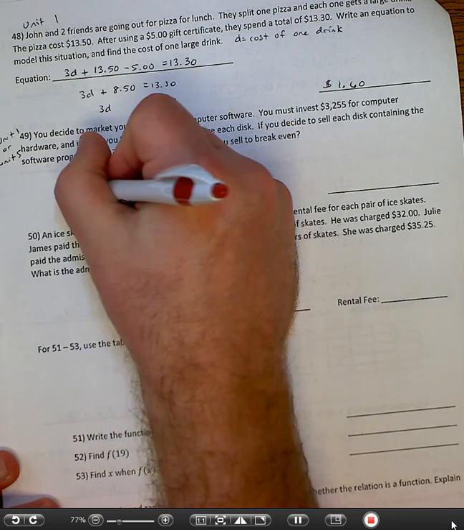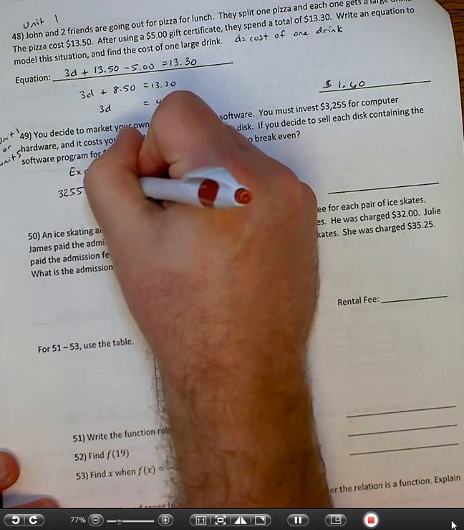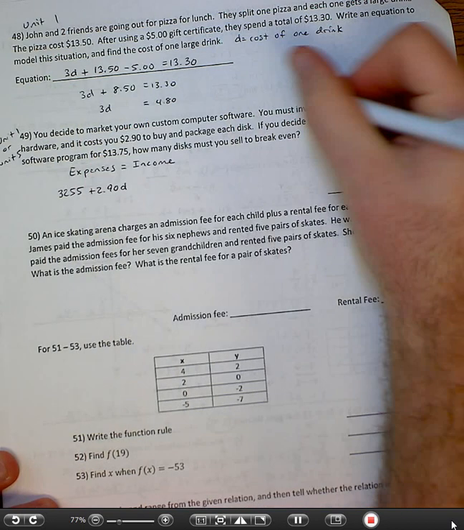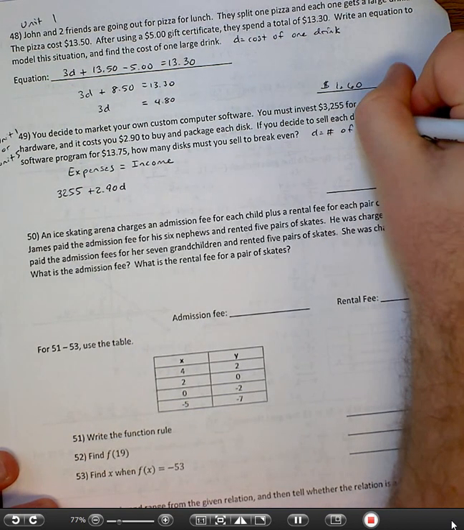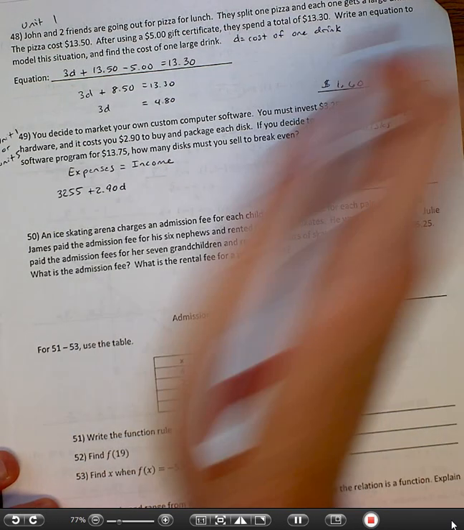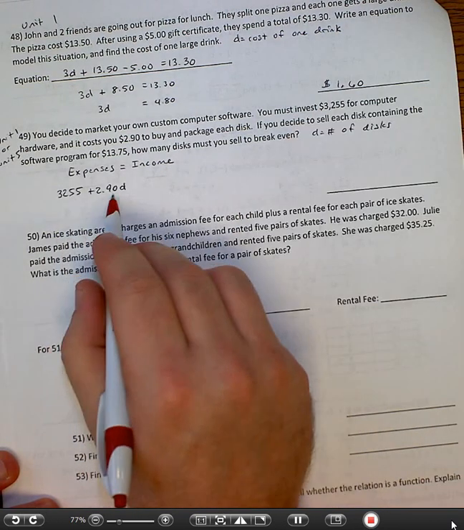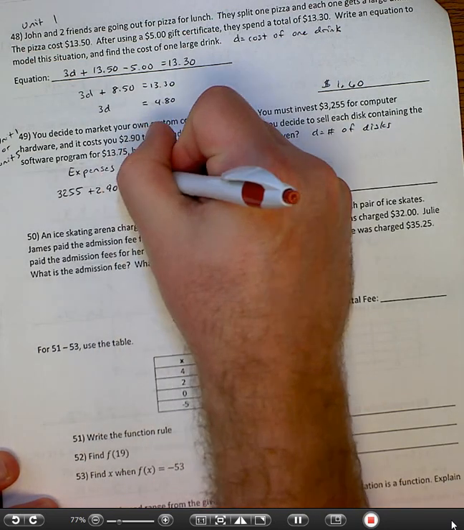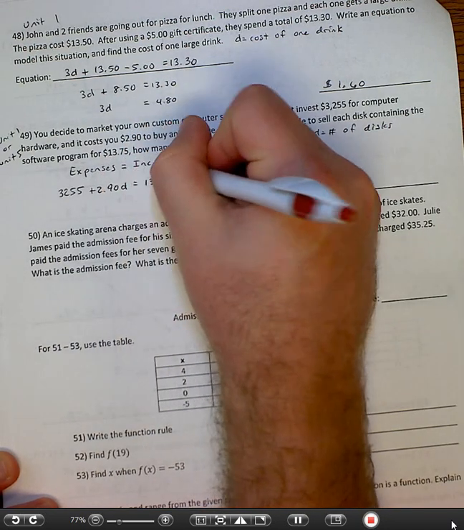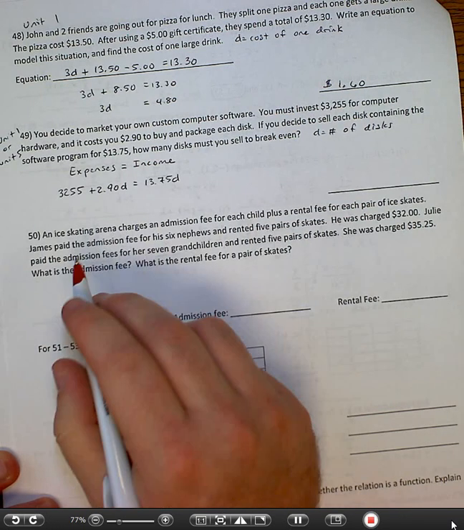So $2.90 per disk. We'll say D again. D is number of disks, right? So that's the total expenses. If you sell each disk for $13.75, that's an income. $13.75 per disk. There's my equation.